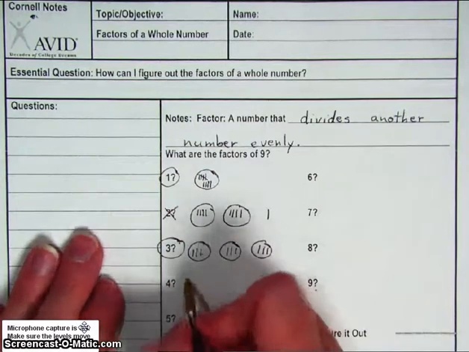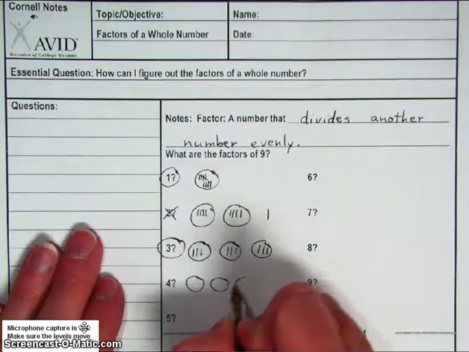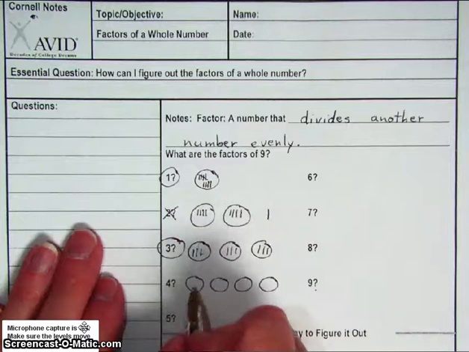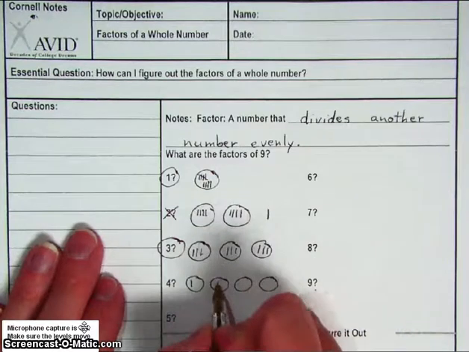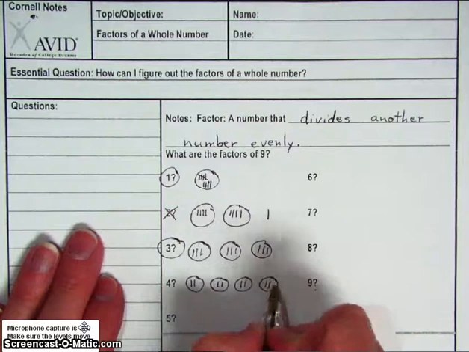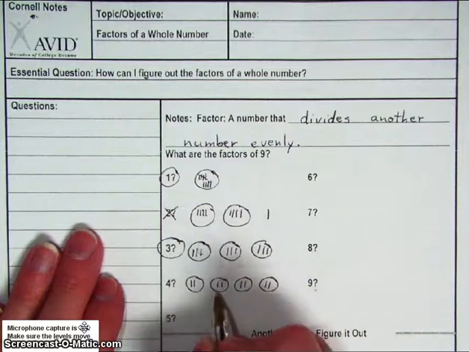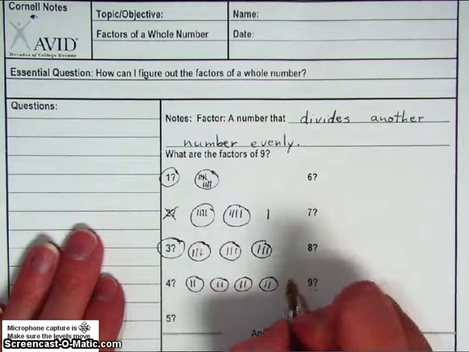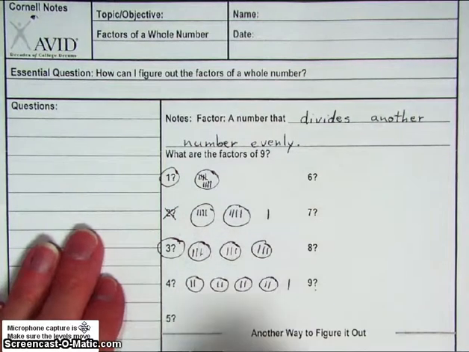Let's try 4. 1, 2, 3, 4. Okay, let's count to 9. 1, 2, 3, 4, 5, 6, 7, 8. Ooh, I only have 1 left, which means these will not be equal groups. So I cannot use 4 as a factor.